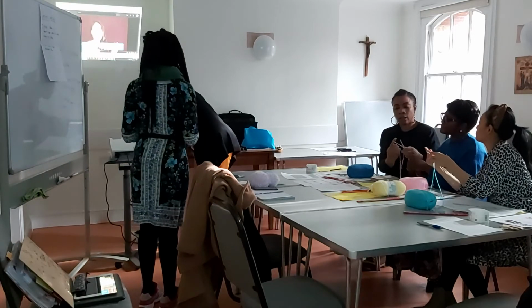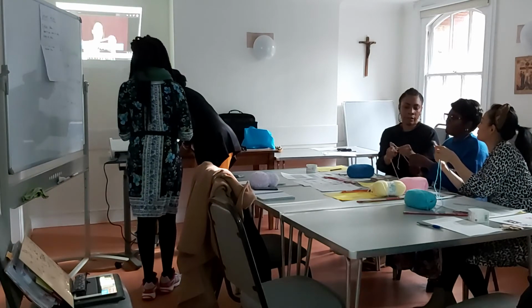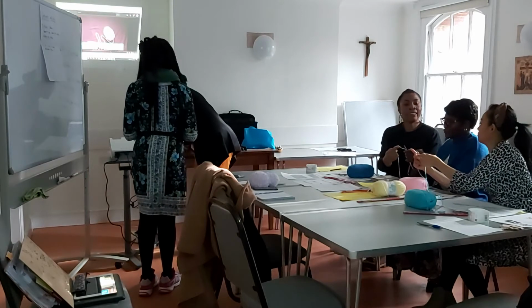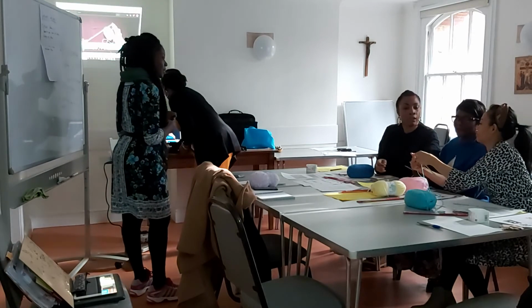First step of any knitting is to get the yarn onto the needle. So let's go ahead and get started. When you are casting on, keep.